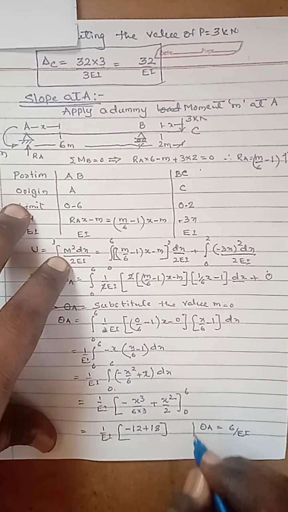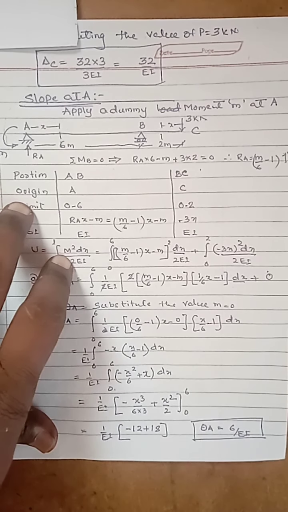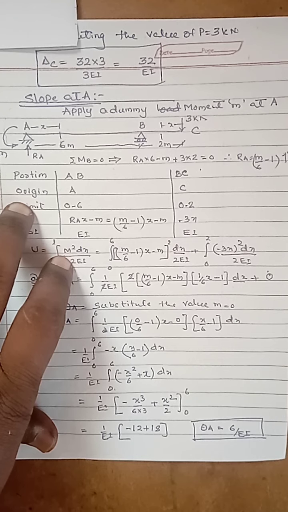This is the solution for the slope at A for this problem. Okay, we'll continue in the next video.